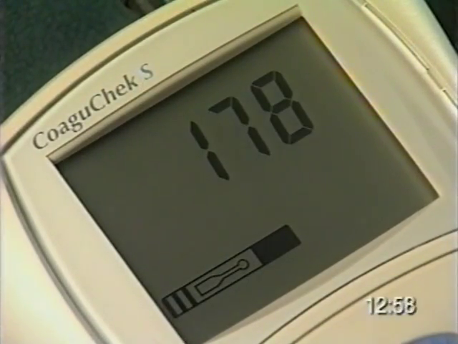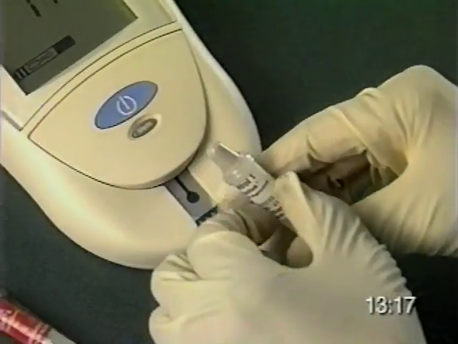After about 25 seconds, a flashing drop of blood appears, and the clock begins a countdown from 180, indicating that I have 3 minutes before the monitor automatically shuts off. The monitor will beep every 30 seconds until the drop is applied.